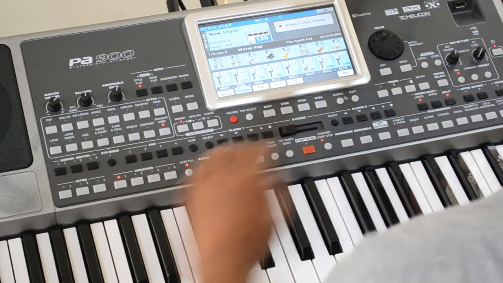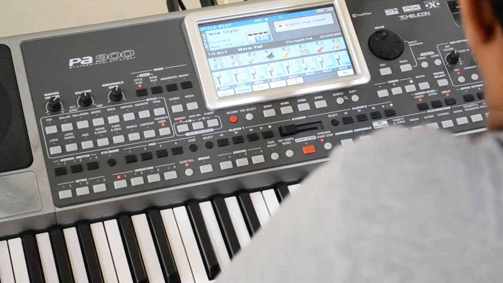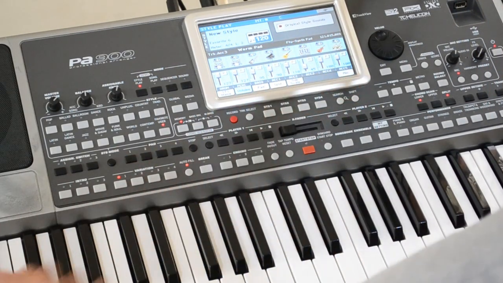You don't have to worry too much about your transposition. The keyboard will do it for you. It's giving you convenience to program it in any key. We just made it in C major, and the keyboard will automatically transpose to any other chord you play, like your normal factory styles. So it's pretty easy to make.